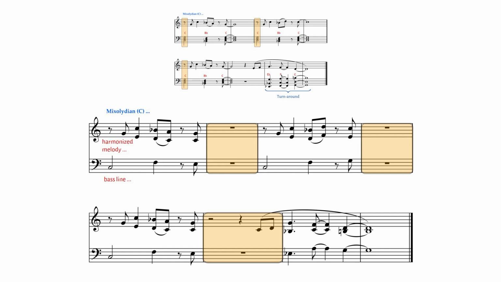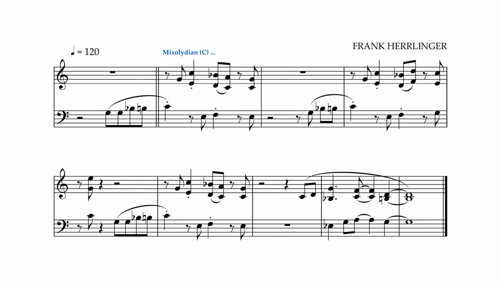Now, before we ask the musicians to play it, let's make one final tweak, and that is the bass line. I wanted to have more horizontal force, so I added a few more notes to connect the dots more fluently.